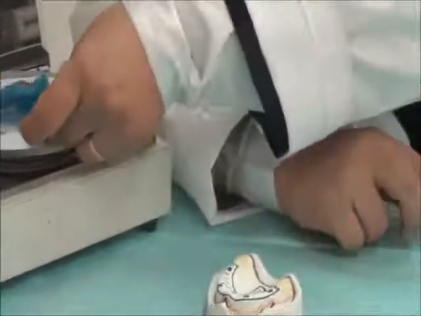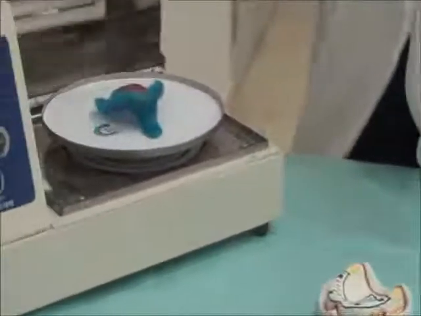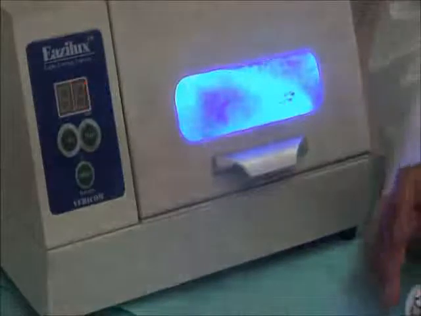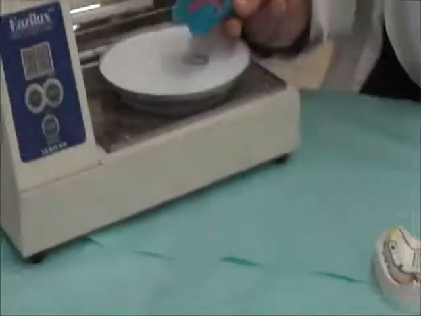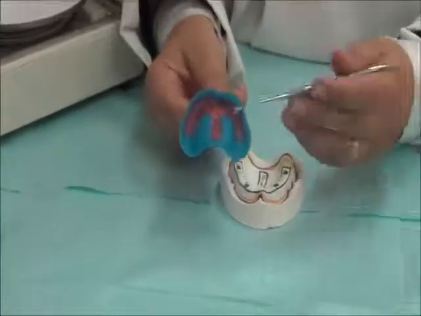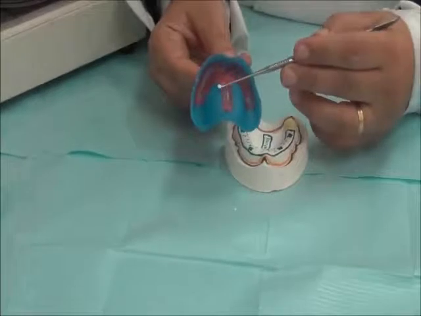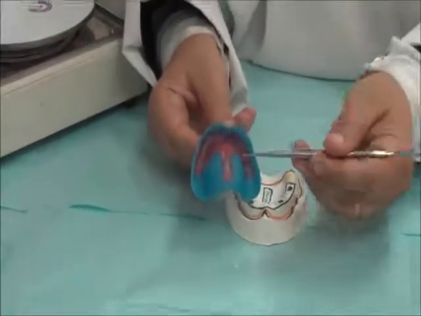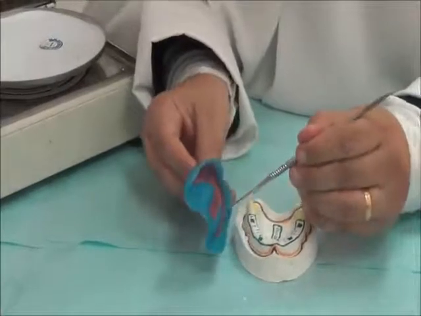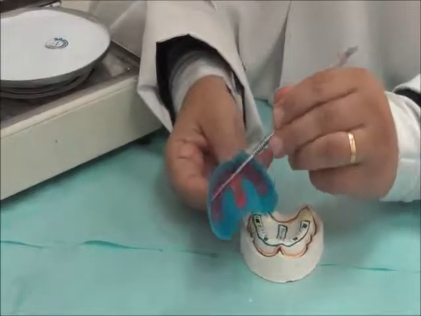So we are inverting it from the other side, and we're doing a second cycle of curing. Once removed from the light cure, we find that wax is embedded inside our tray. The tray material covers all of the borders, so no wax is exposed to the borders.